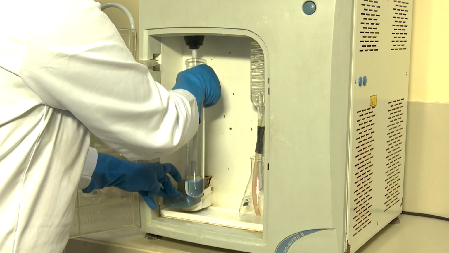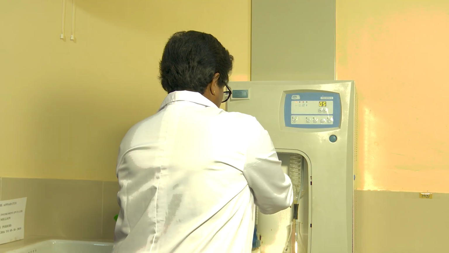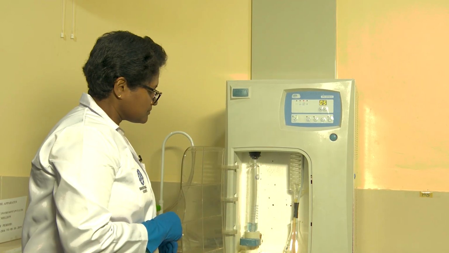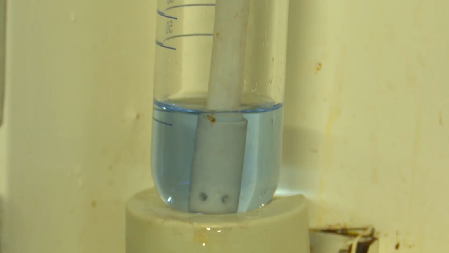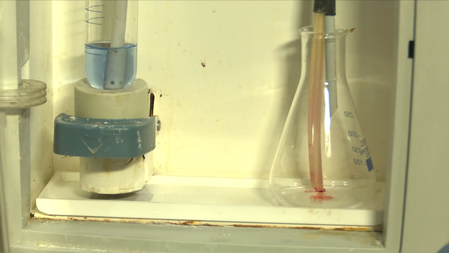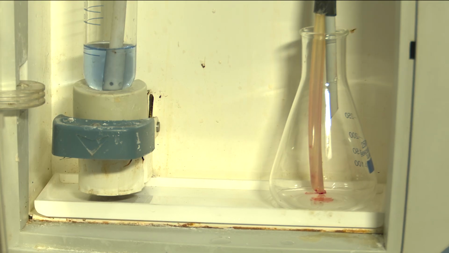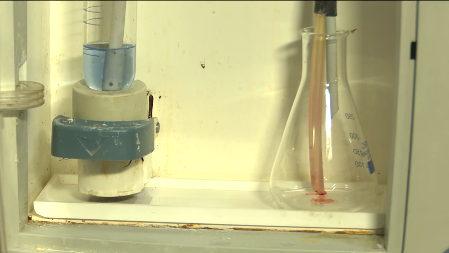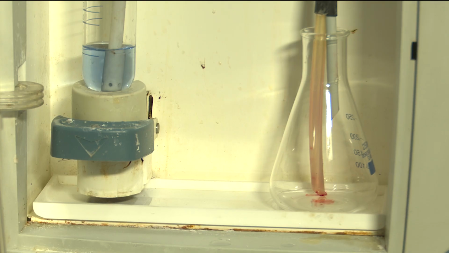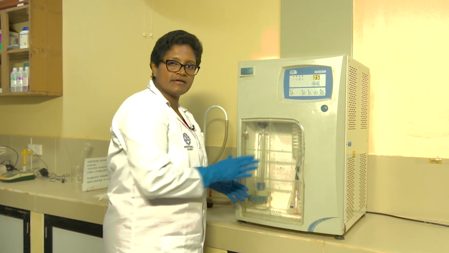After the complete digestion process, you can observe a clear solution in which all the nitrogen in the sample has been converted into ammonium sulfate. The slight blue color can be observed in the digested sample due to the presence of copper sulfate as one of the components in the Kjeldahl catalyst tablets added during the digestion step. And now you are about to start the distillation process.